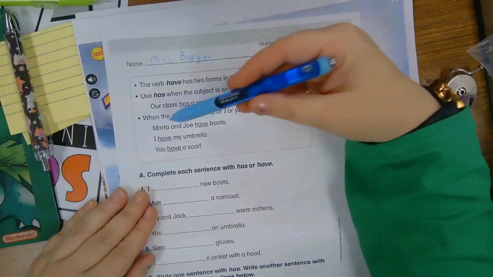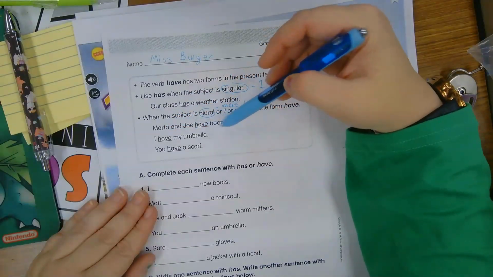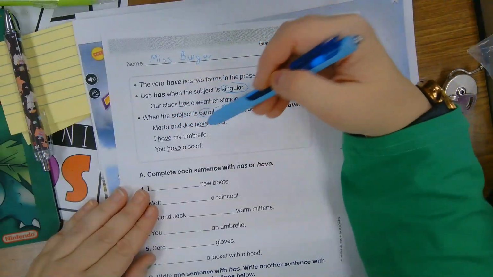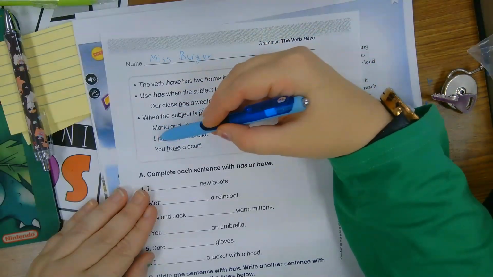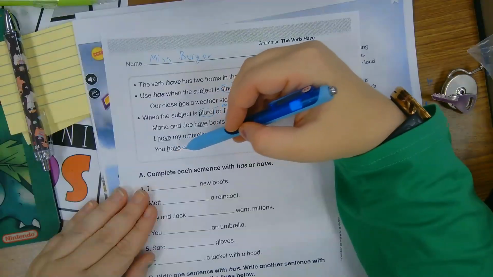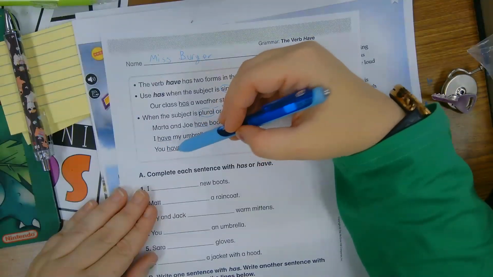So for example, Marta and Joe have boots. Marta and Joe are more than one person, that's why it's have. I have my umbrella. It uses I, so we use have. You have a scarf. It uses you, so we do have.